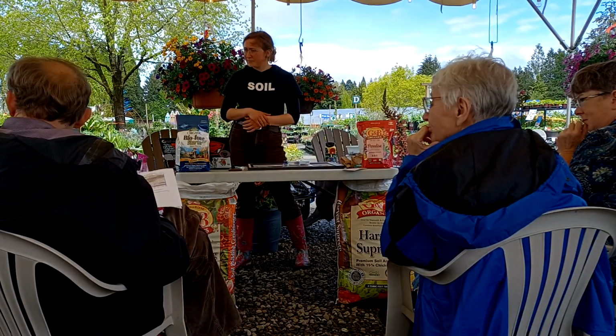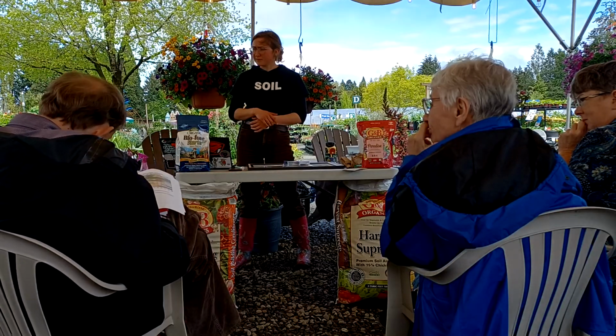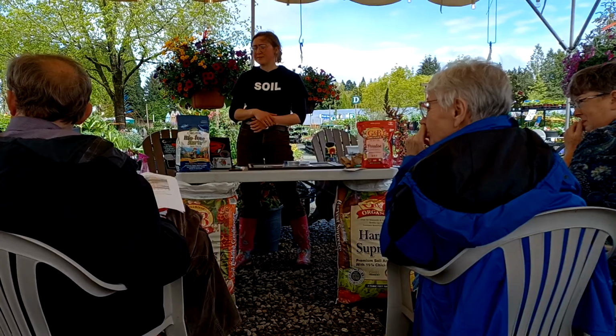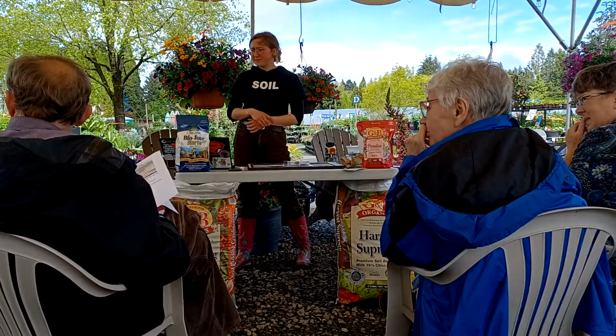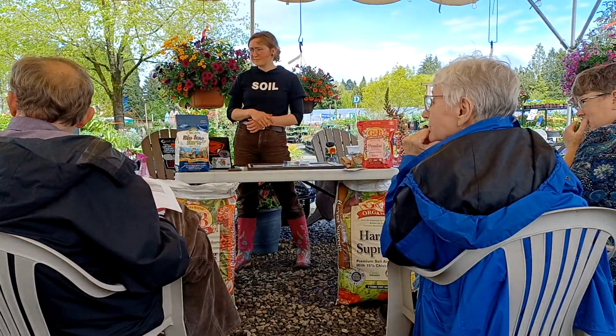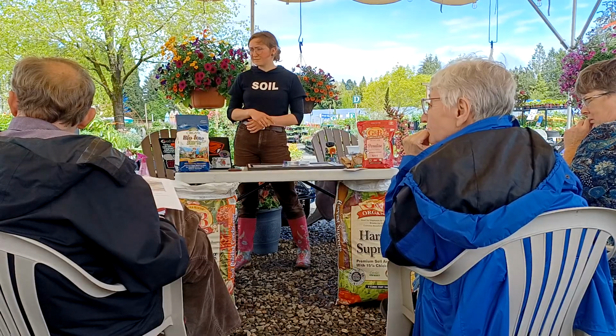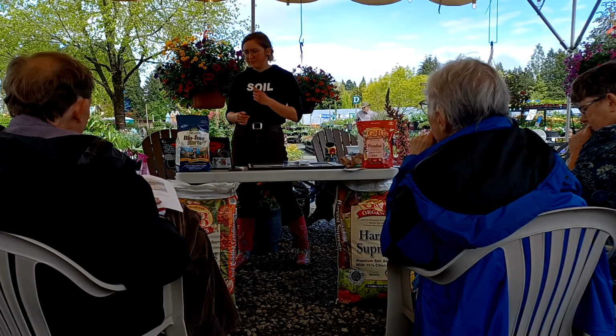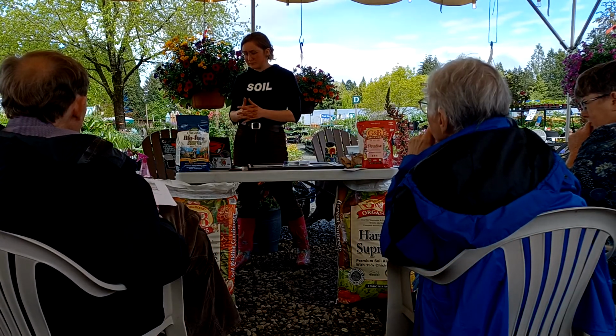My soil, in the spring it starts out okay, but by the time the summer hits and it's all dry, it's harder than a rock. And it doesn't seem like whatever we add helps that at all. Yes, and that is another thing that I meant to mention.